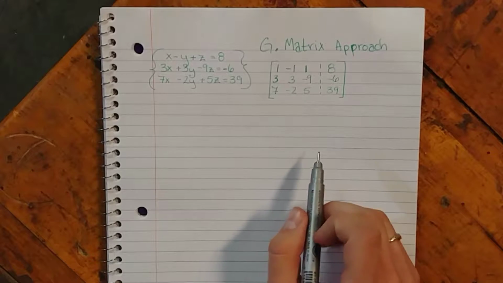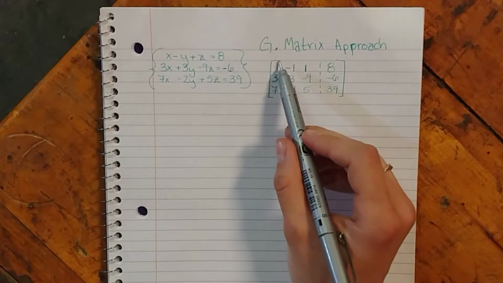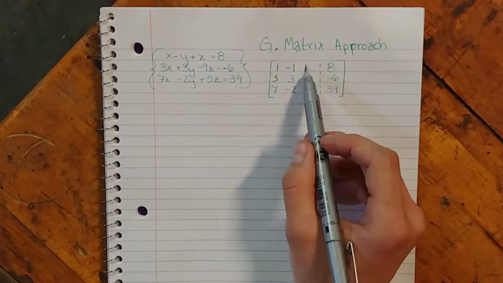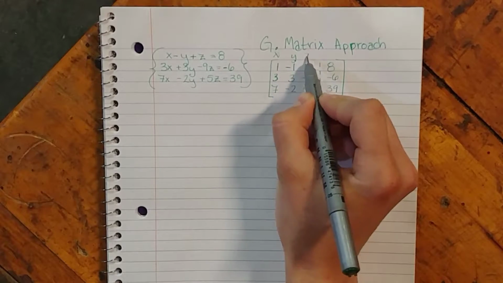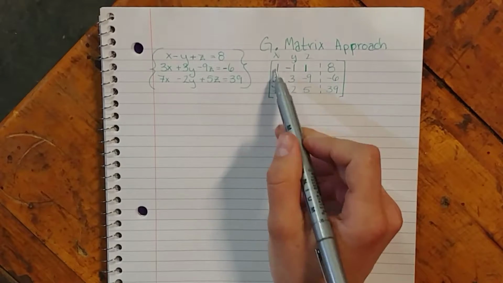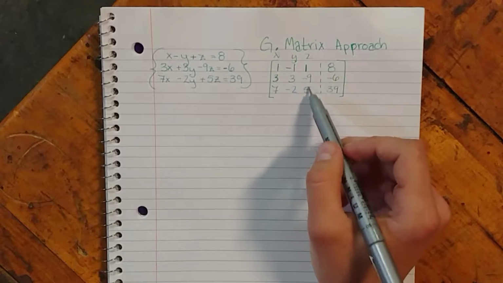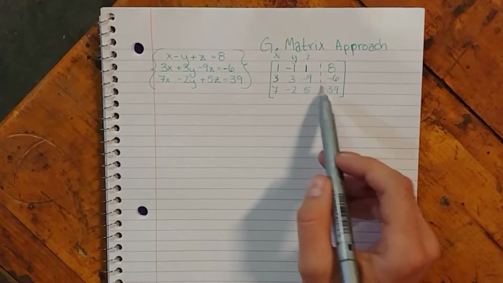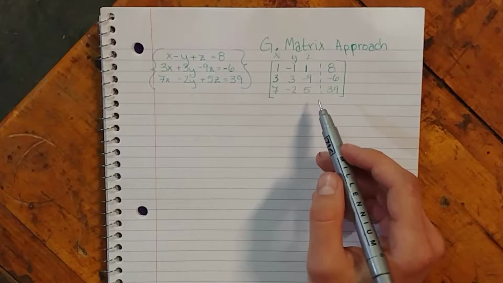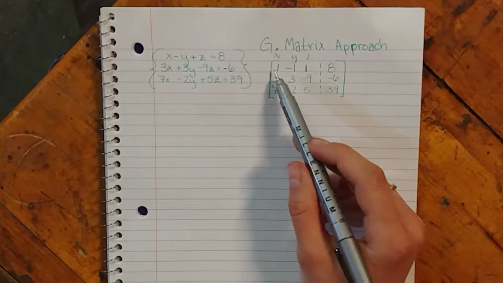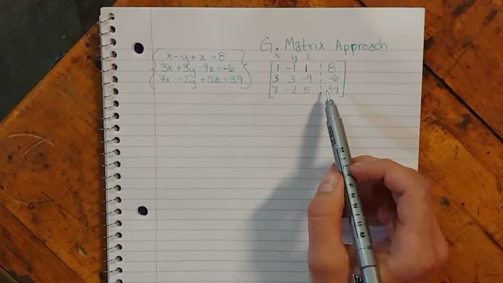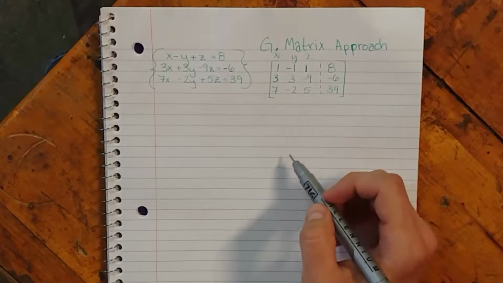Basically, I'll just kind of explain it the way I think about it. Each one of these is a column, and each one of these stands for a variable. So I think of this as my x column, my y column, and my z column. As long as I keep all of those in order, I shouldn't have a problem, and it'll help me figure out what my variables are easier when we get down to the end.